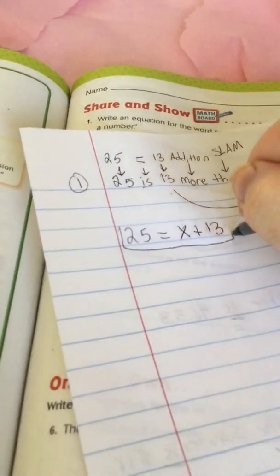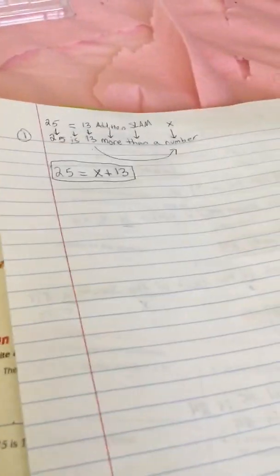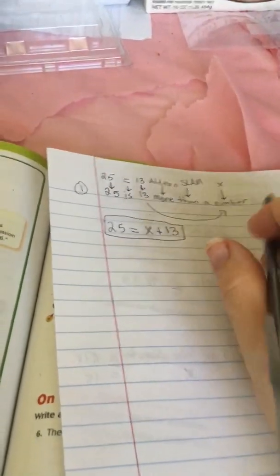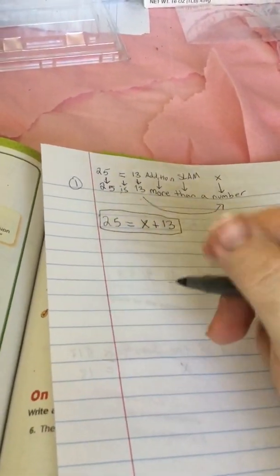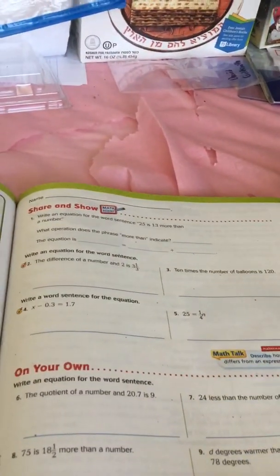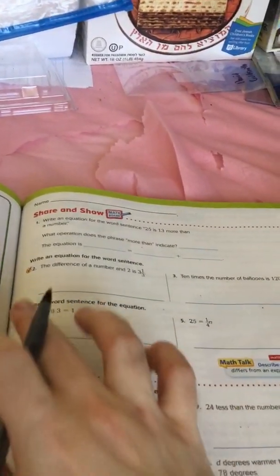That's what this sentence is going to break down into. Remember, our slam word removed the number that comes before it after the operation. So that's an example of one. Let's take a look at another example. Let's take a look at 2.